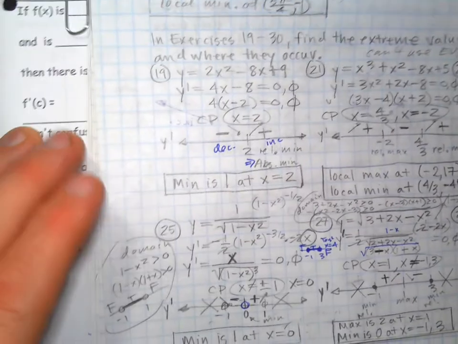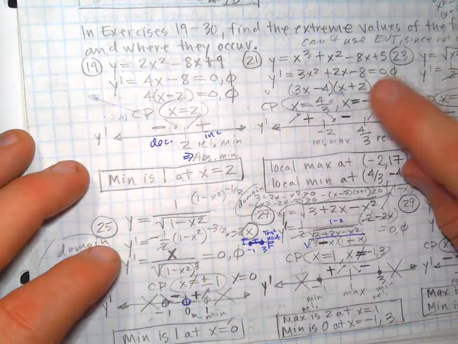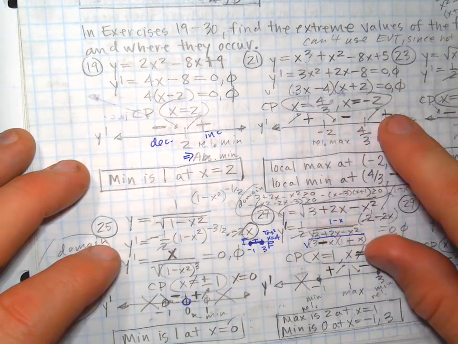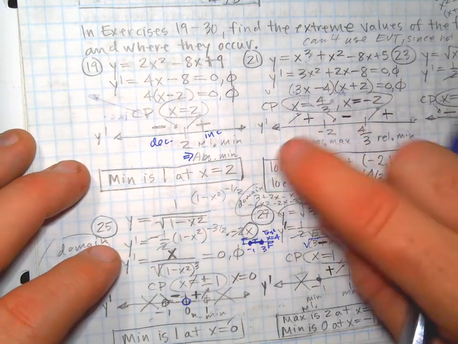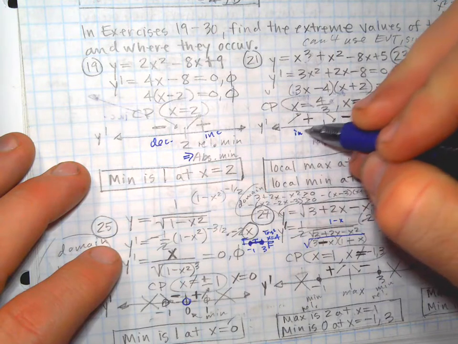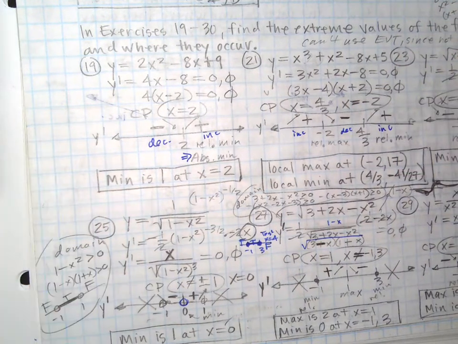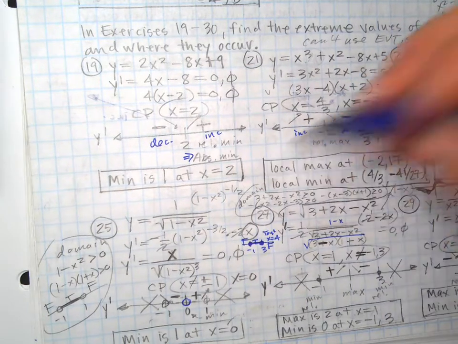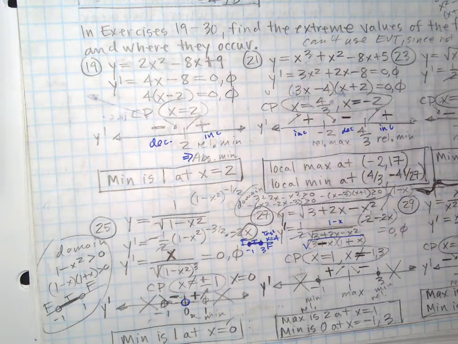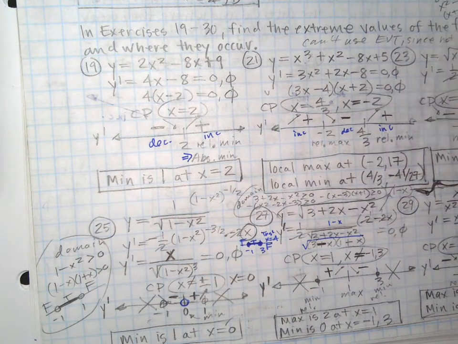21. It's cubic. Take derivative, set equals 0 or undefined, get a couple critical points, put them on a line check. This is increasing, decreasing, increasing. Now, the fact that this goes down forever over here and up forever here, there is no max, there is no min. So all we're going to get is relative maxes and mins, and we can tell what they are from this first derivative line check.